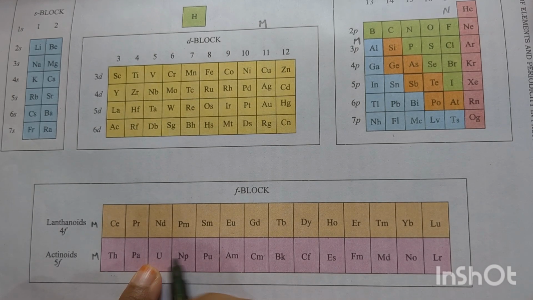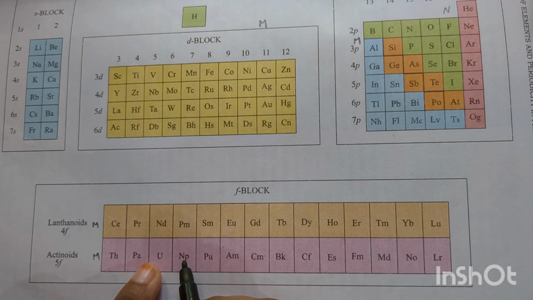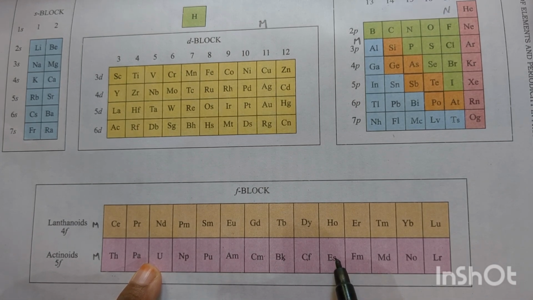The elements after uranium are called trans-uranium elements: neptunium, plutonium, americium, curium, berkelium, californium, einsteinium, fermium, mendelevium, nobelium, and lawrencium.